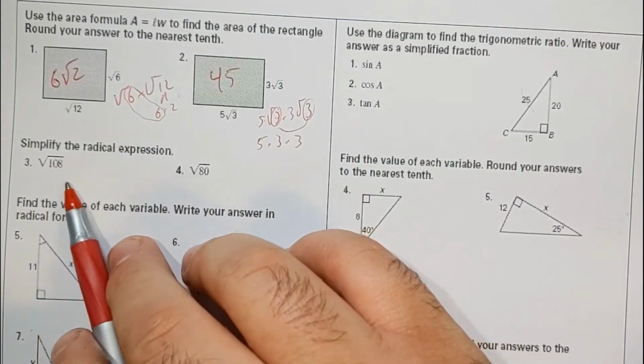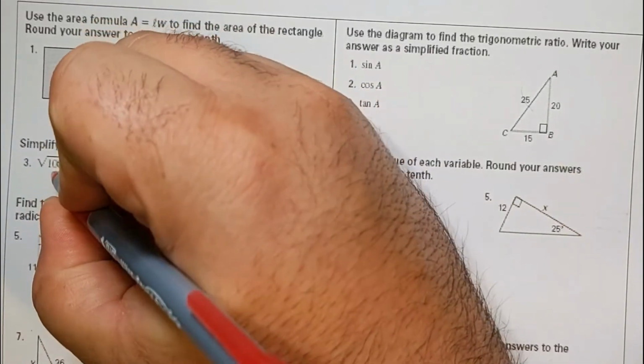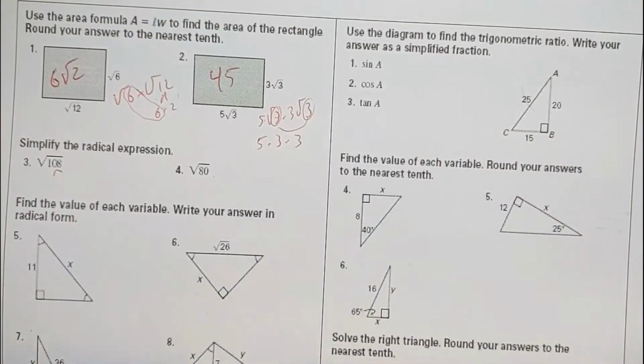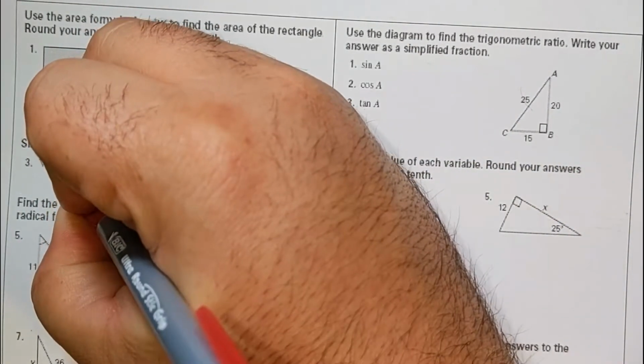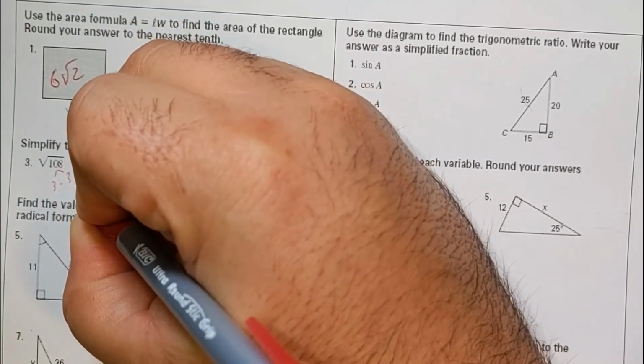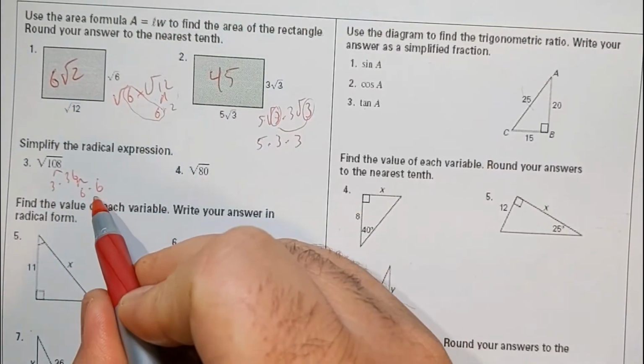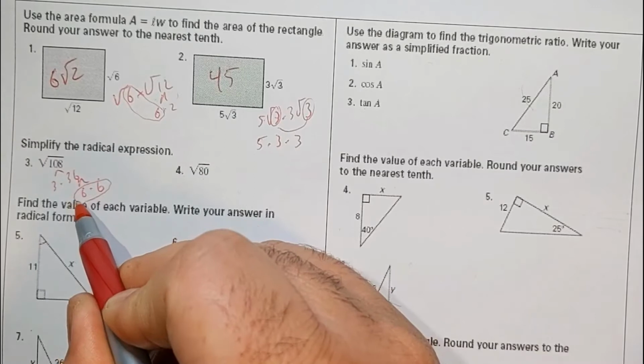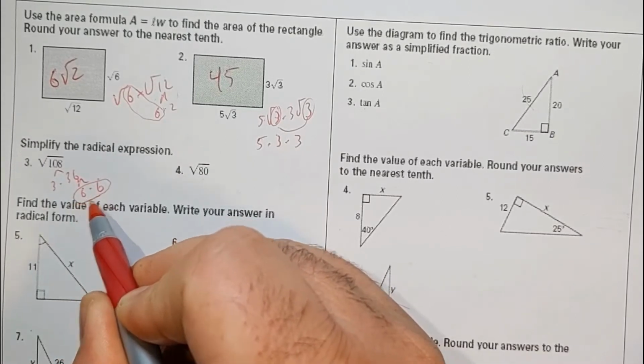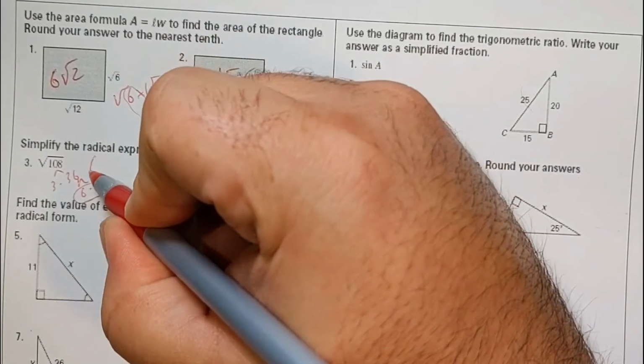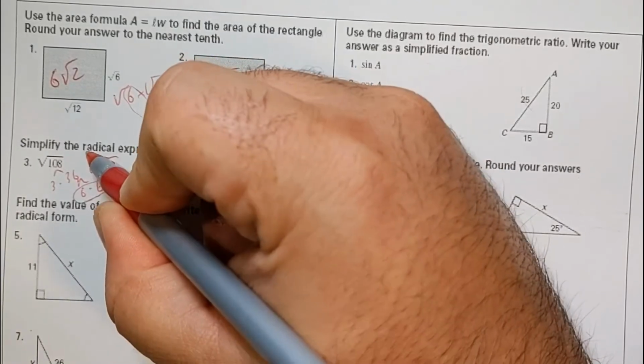Number 3, simplifying radical expressions. That's where you're going to factor it out. So 108 can be divided by 3, and you get 36. And then 36 is 6 times 6. If you notice you have pairs early, you don't have to keep factoring this out because this is already making a pair. That 6 goes to the outside and the 3 stays on the inside.